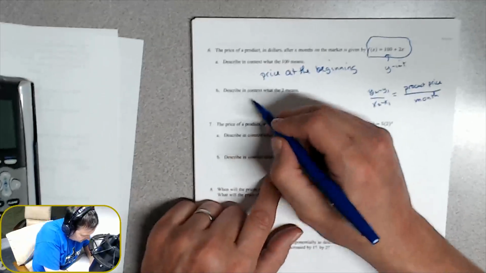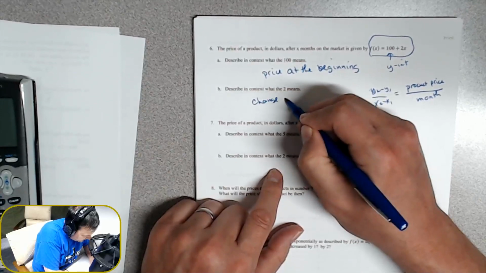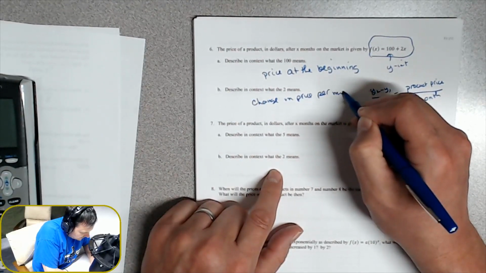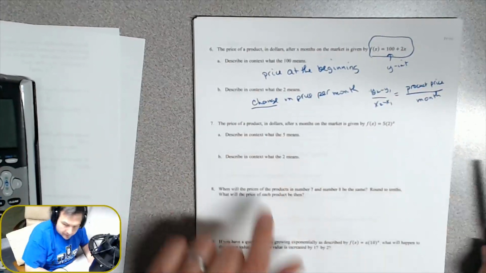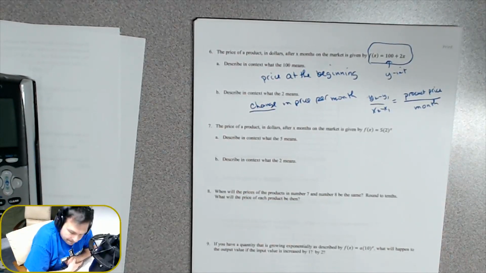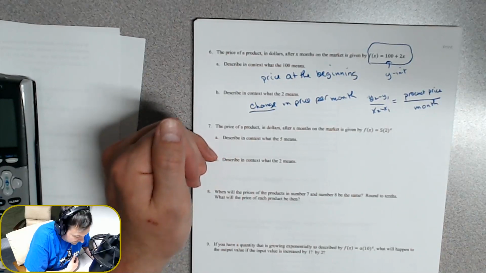So what is 2? The change in price per month. Remember, you always say change. That's what slope is, a rate of change. Change in price per month. That's linear. Now let's do the exact same thing with exponential.